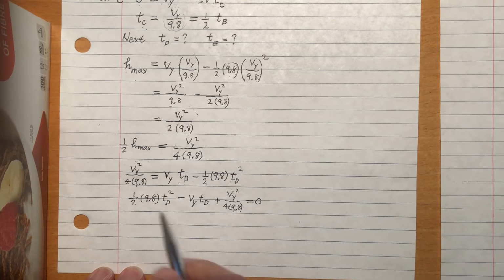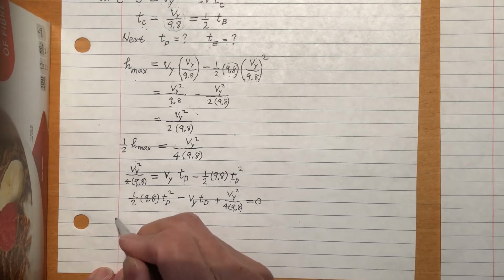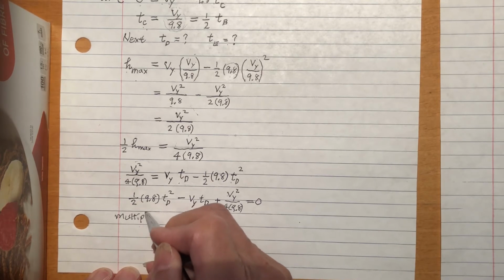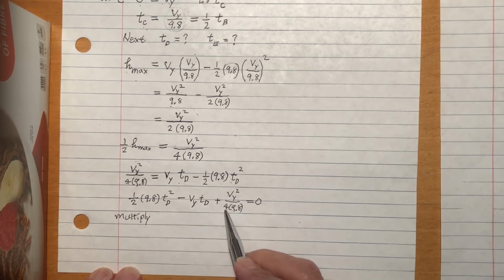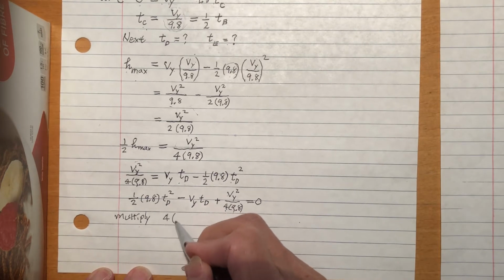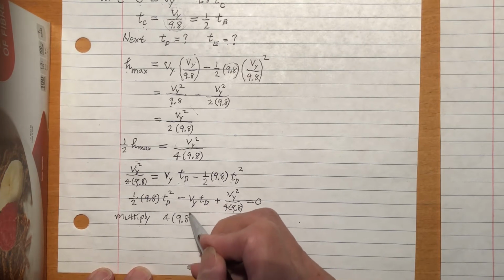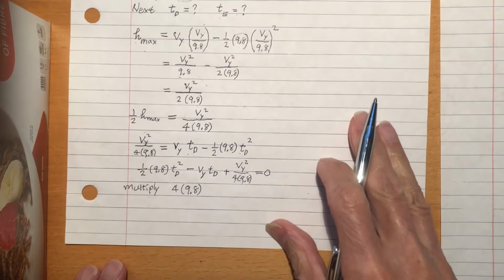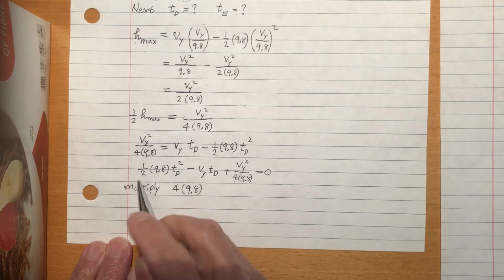I don't want the denominator, so I multiply by 4 times 9.8. So what do I have?